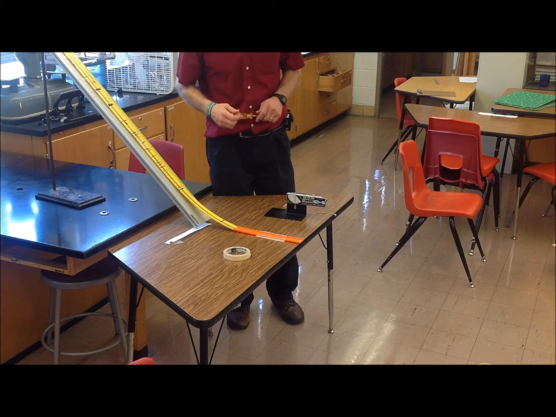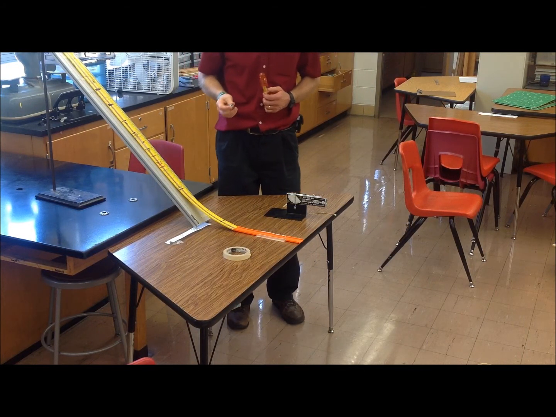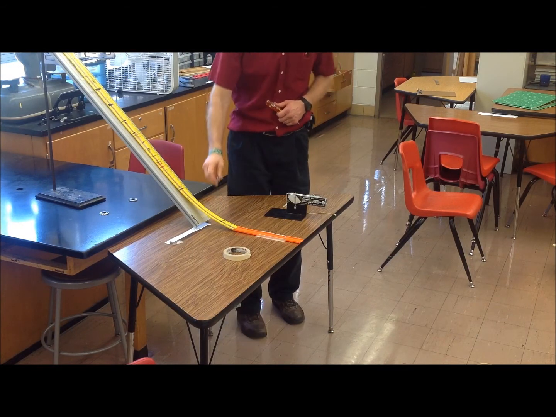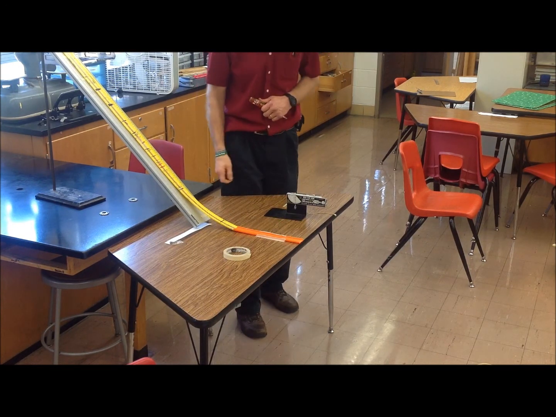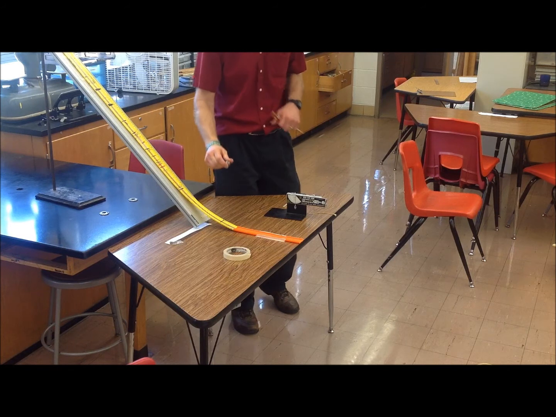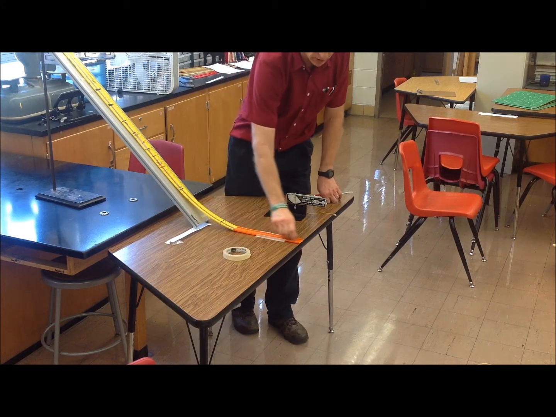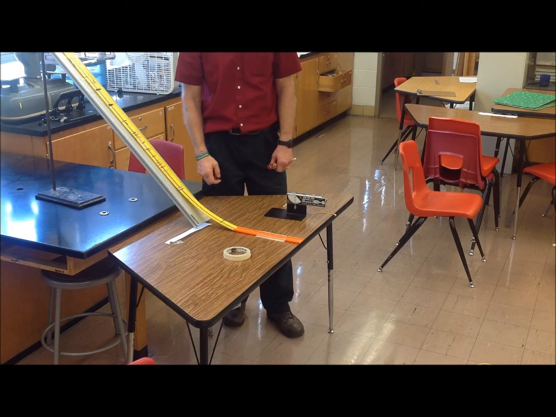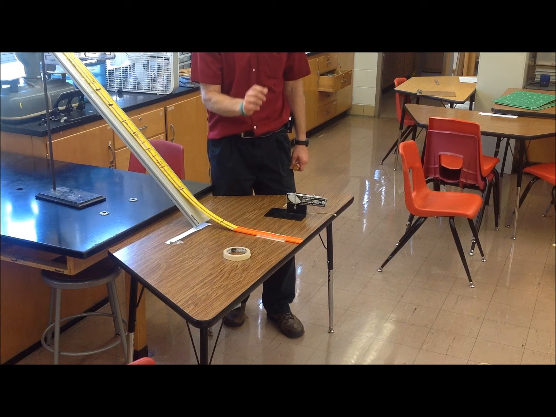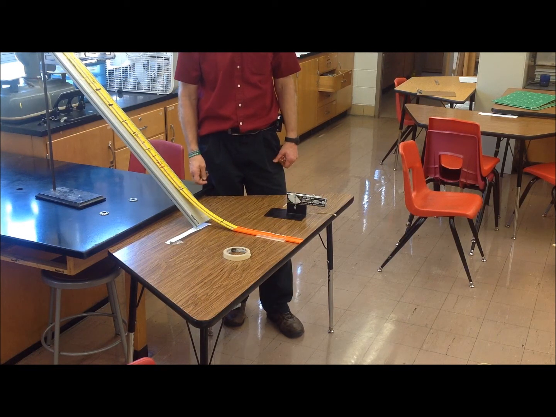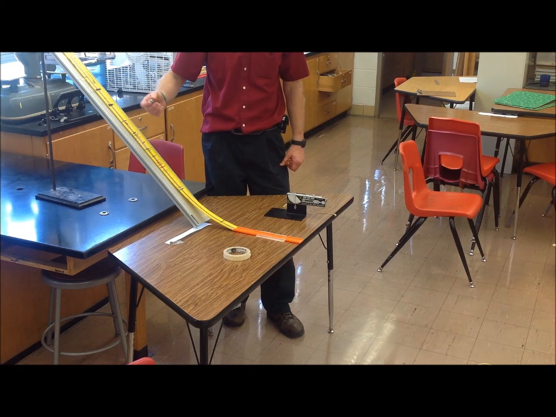The purpose of this activity is to explore the relationship between our horizontal velocity and our vertical velocity. In other words, we want to know: if I increase my horizontal velocity, is that going to change how long it takes the ball to hit the ground? And the way we'll do that is we'll release one of two ways.